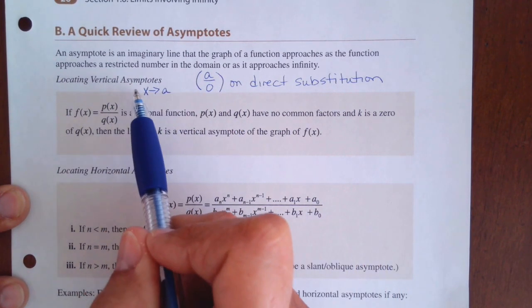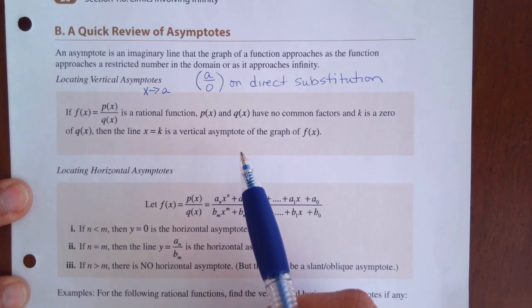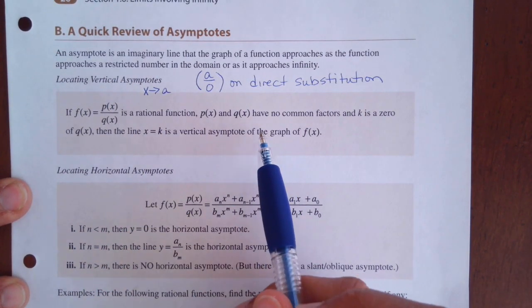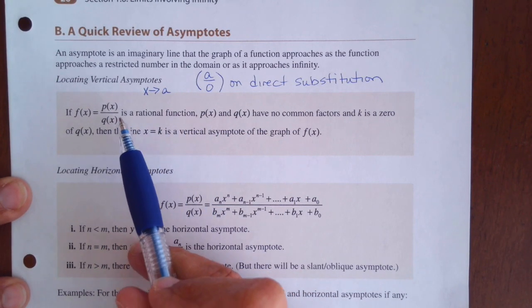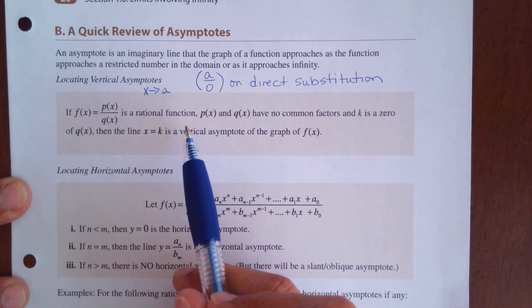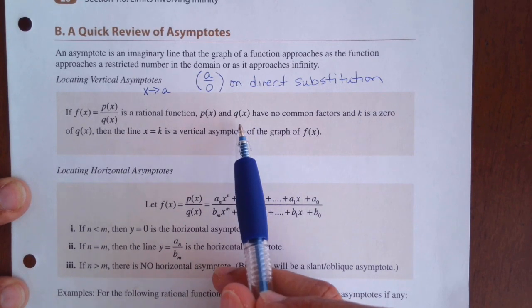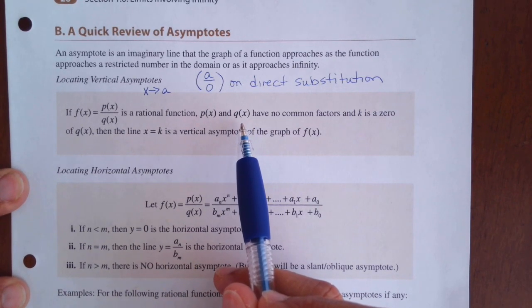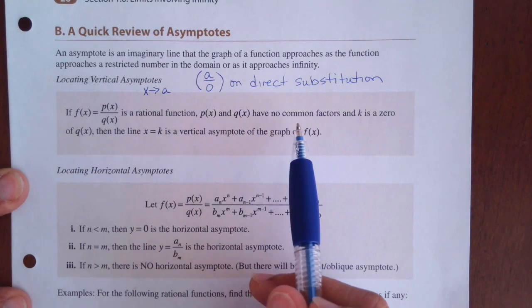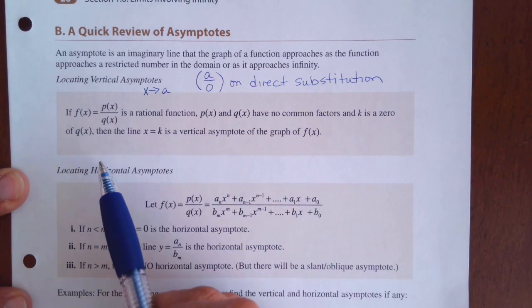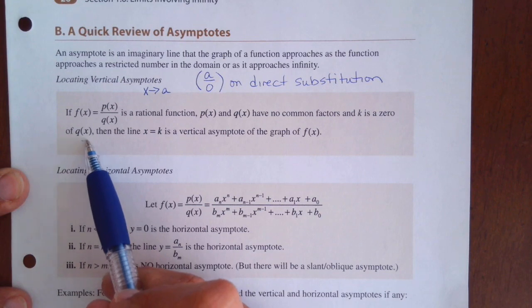So these are what we call vertical asymptotes. And to find a vertical asymptote, remember how to do this. Vertical asymptotes come from a rational function. You have to factor both the numerator and the denominator, and then you look for the non-common factors that are in the denominator, in Q of x.